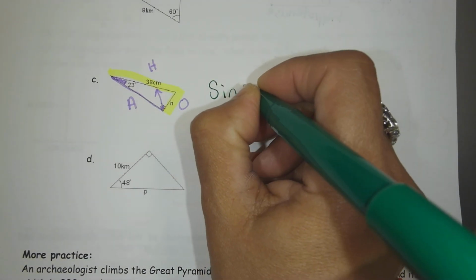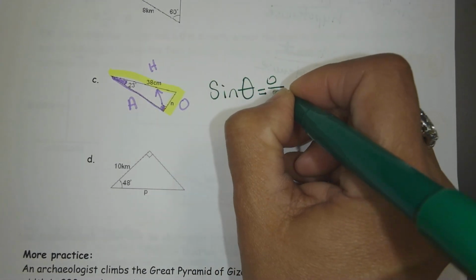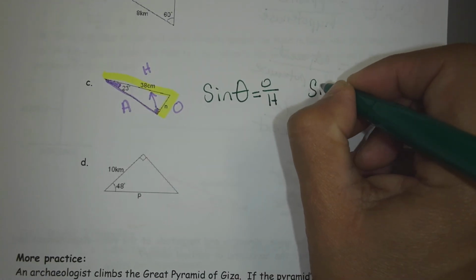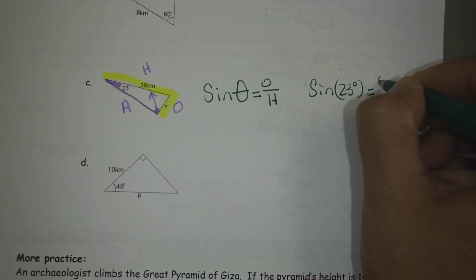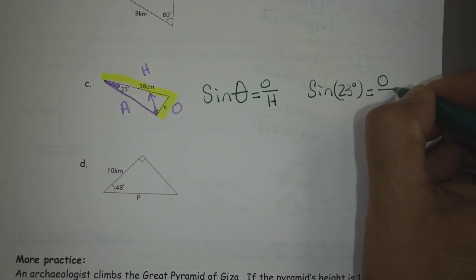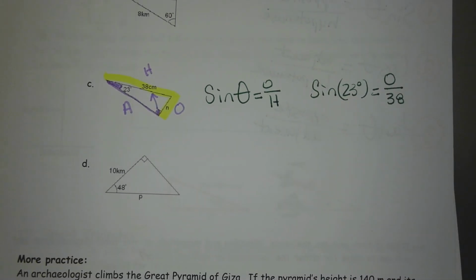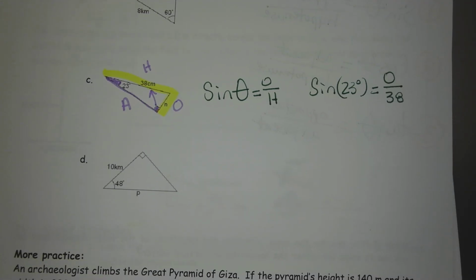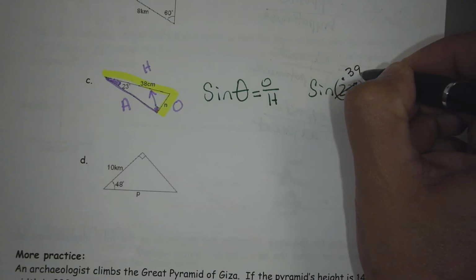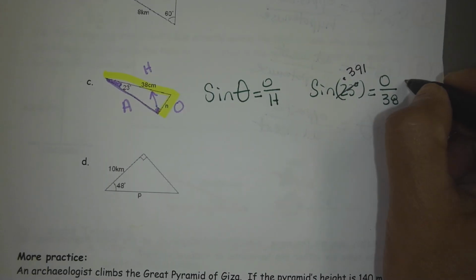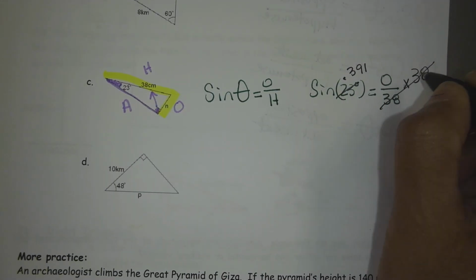So the sine of theta equals the O over the H, or the sine of 23 degrees equals, I don't have my O leg, I do have the H of 38. Again, that's in centimeters, so my answer must be in centimeters. The sine of 23 degrees, I'm just going to do this step by step, is 0.391, but I need to multiply by 38 to cancel.